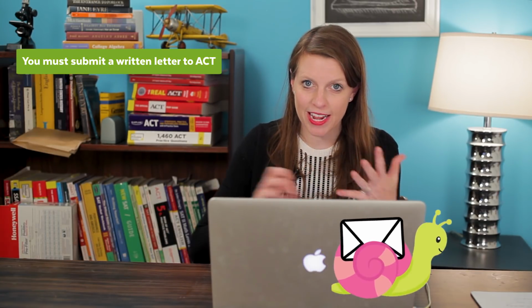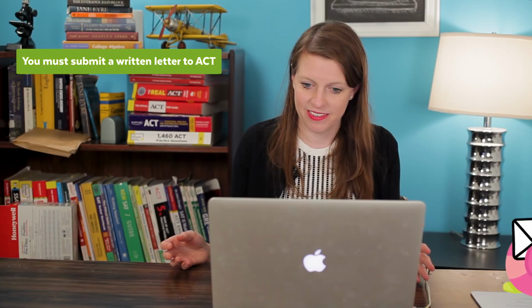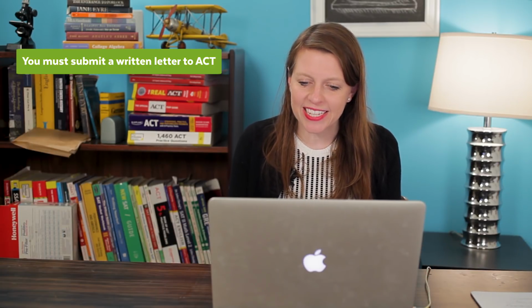What that means is you have to write a letter. It doesn't have to be a fancy letter. Just write them a letter. You're going to provide ACT with your name and home address. I also typically recommend that you give ACT your ACT student identification number, which you can find by logging into your ACT account online. And what you should do is send them a letter.